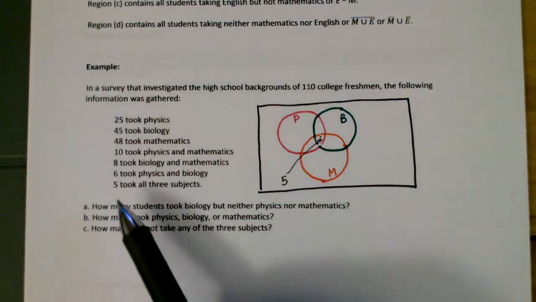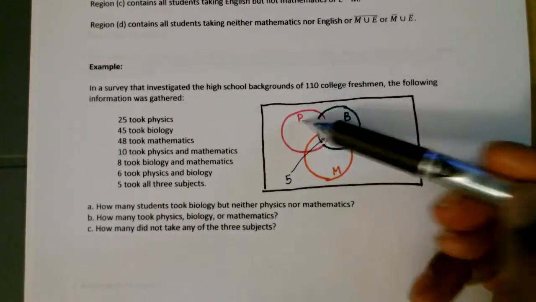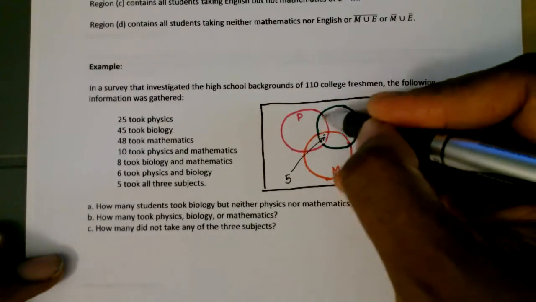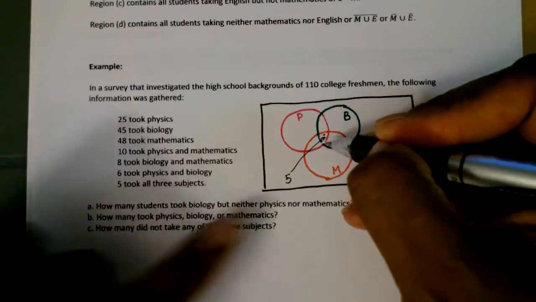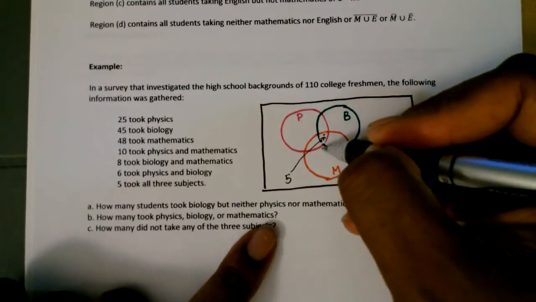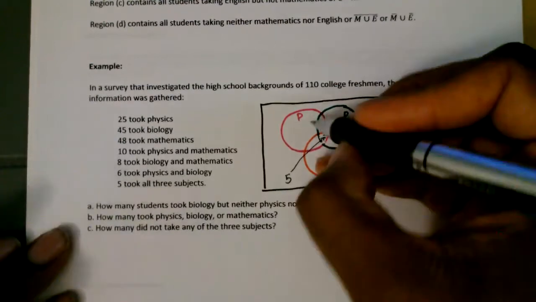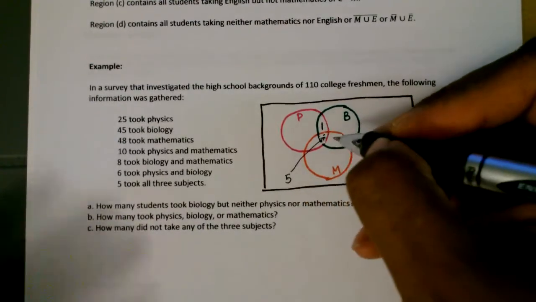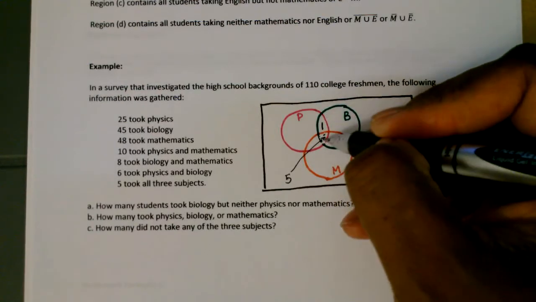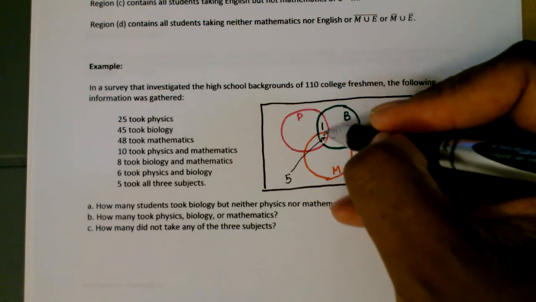All right, next it says here, 6 took physics and biology. Here's physics and here's biology. If I find the intersection, it's going to be this right here. Now, I've already got 5 that took all 3. And if it says 6 took physics and biology, that means I need to subtract 5 from the 6. That will give me 1. So that 1 goes here, because this whole intersection represents a total of 6. And I've already got 5 here. So that means that this space right here has to be 1.